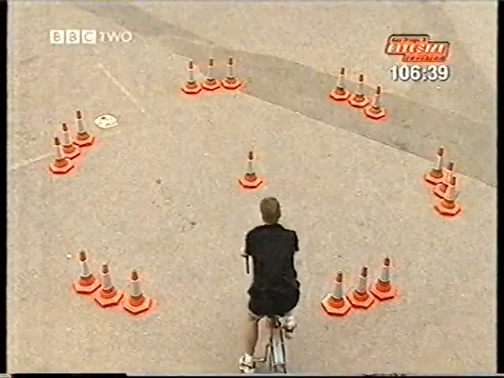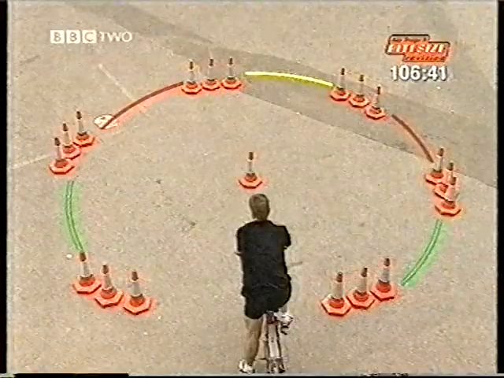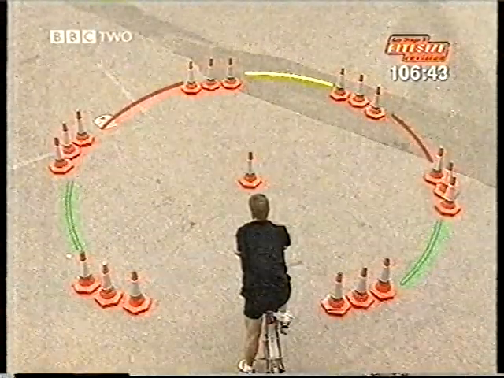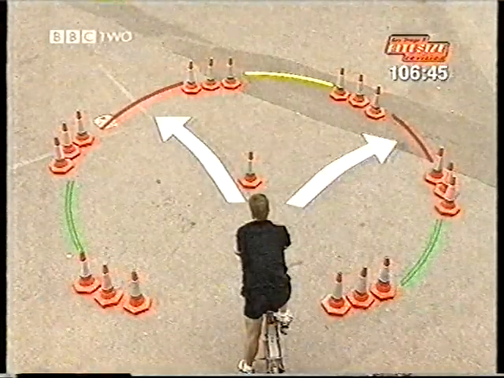Now let's look at the scenario where our cyclist approaches a roundabout with 5 exits. Assuming he doesn't want to turn around and come back the way that he came, what is the probability of taking a red exit?